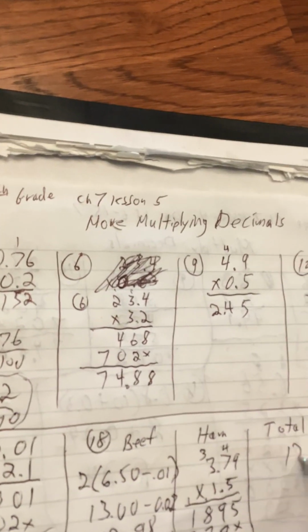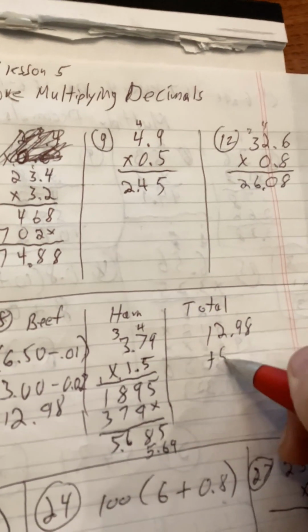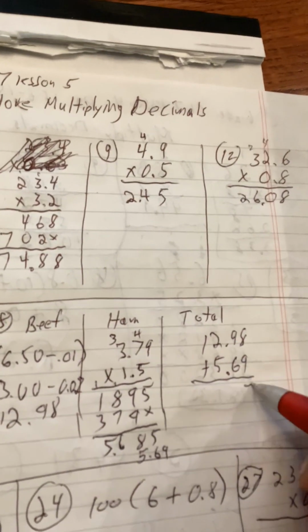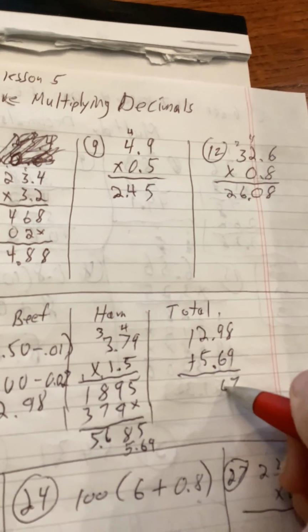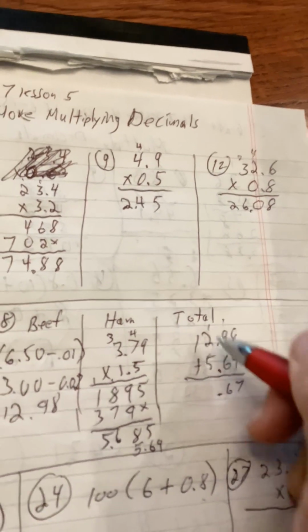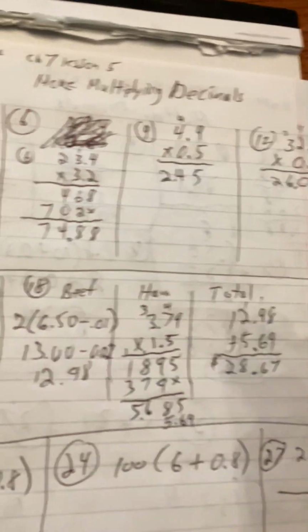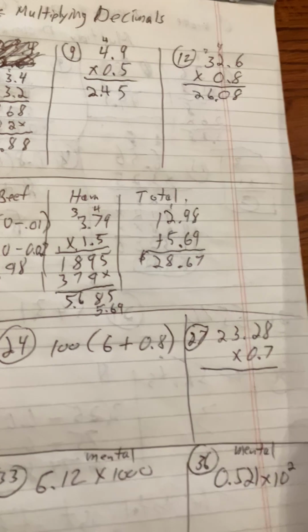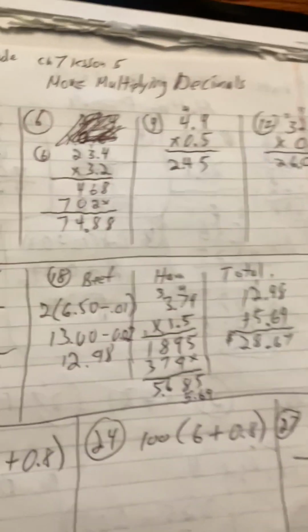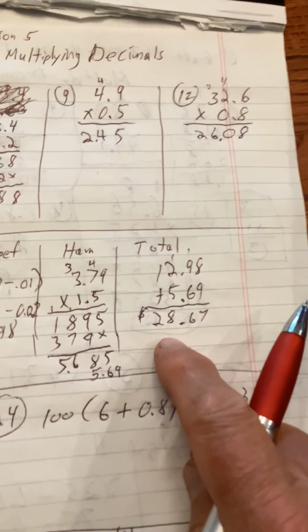So your total is $12.98 plus your $5.69. 7, 6, the decimal comes straight down when you add or subtract. 8 and 2. And so, how much did you spend on the sandwich? Anyways, I'm not going to write the sentence, but you don't want to write the sentence. You spent $28.67.